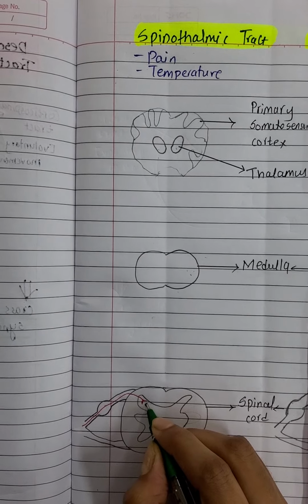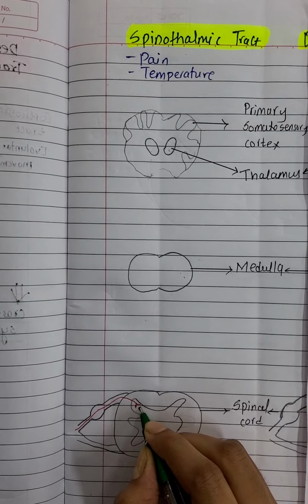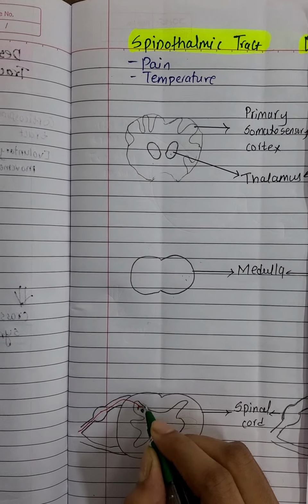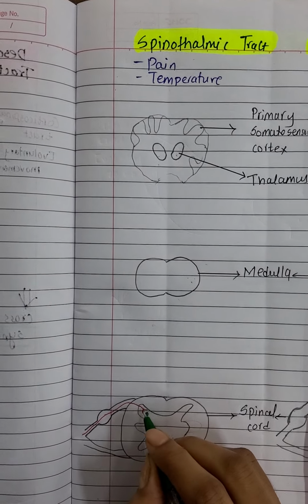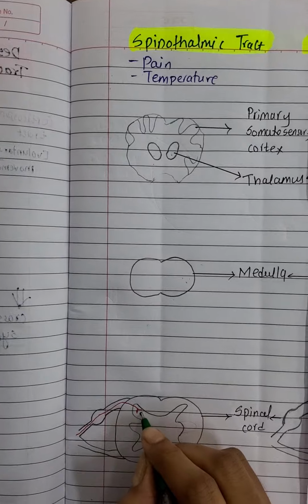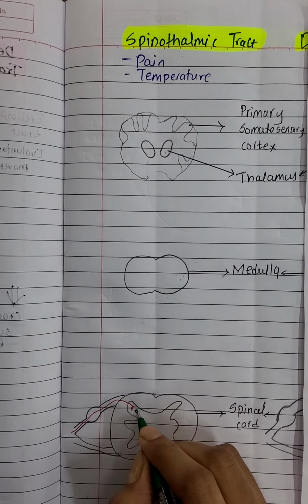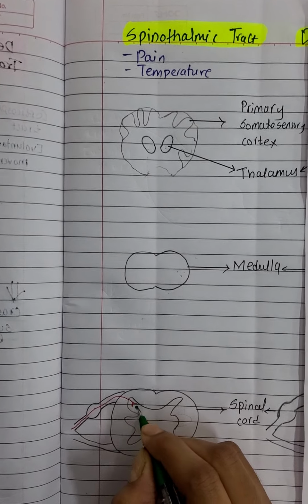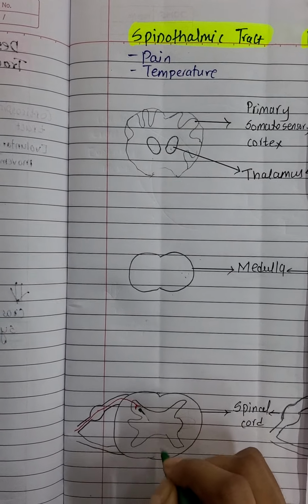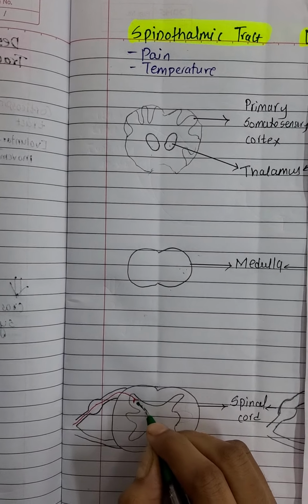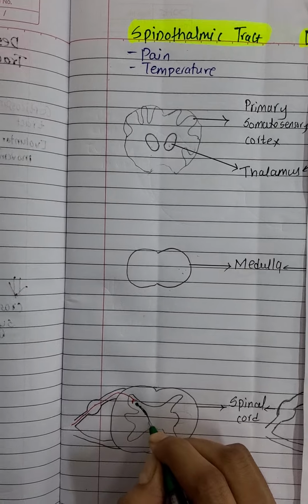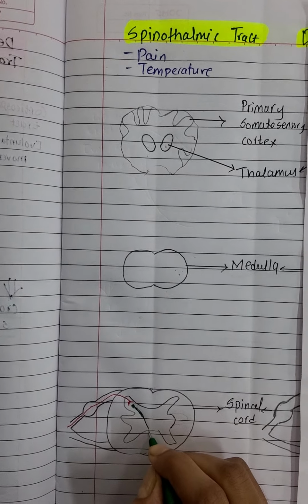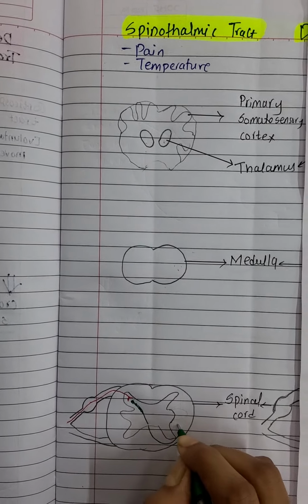This is spinothalamic tract, so first there will be synapse and then crossing. So first synapse occurs in posterior horn between first order neuron and second order neuron. This is second order neuron. Now it crosses to opposite side. This is the midline, okay? Crosses to opposite side.